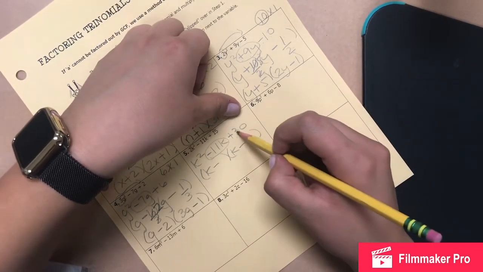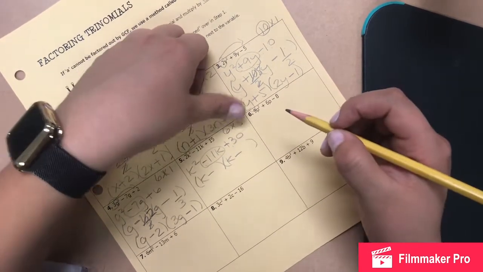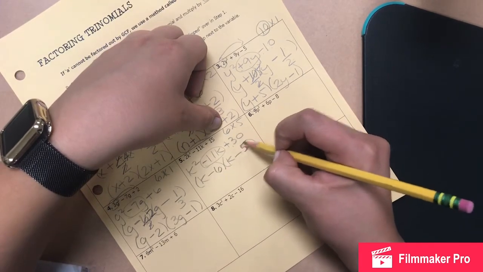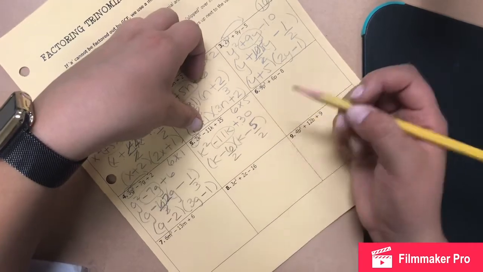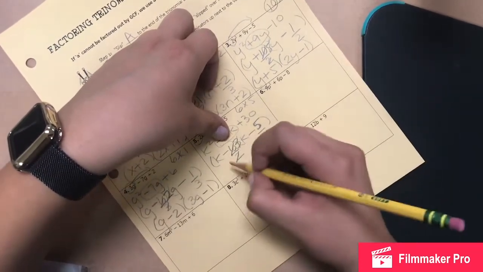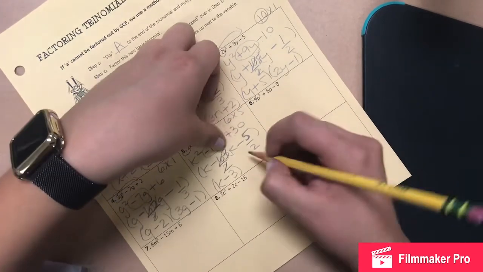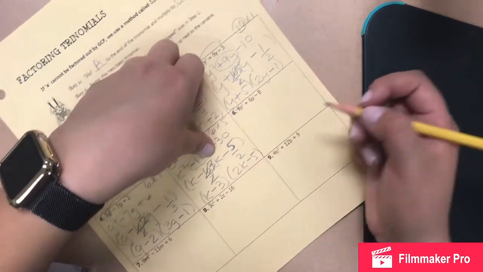What two numbers multiply to get 30 but add to get 11? And the two numbers that come to mind are 6 and 5. It doesn't matter where I put the 6 and the 5 because they're both negative. And then I bring the 2 back as a denominator. 6 over 2 simplifies to 3. Since there is not a denominator here, it's just k minus 3. This denominator is 2, which I got to slide back to the front, so it's 2k minus 5.